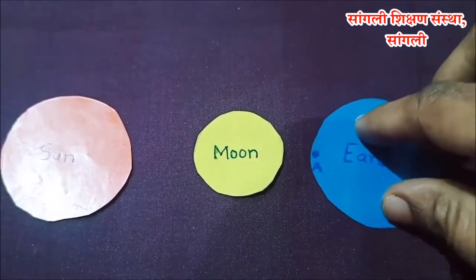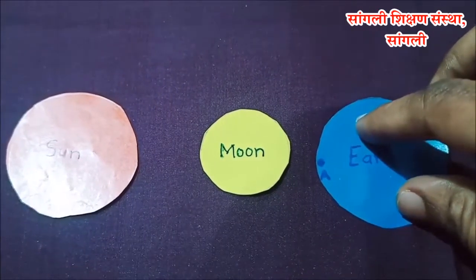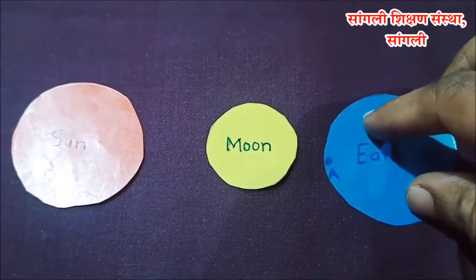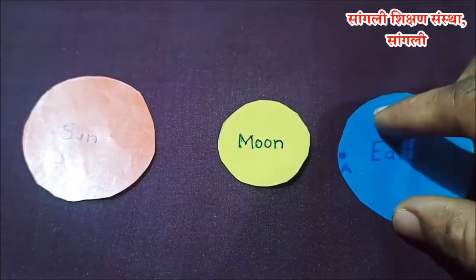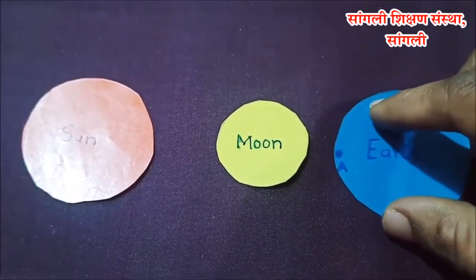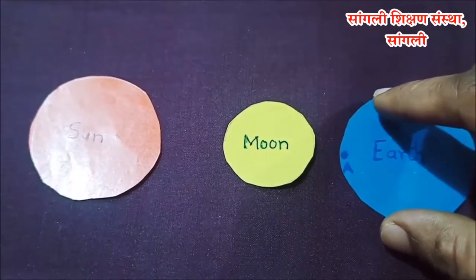Previously it was experiencing high tide. Now after rotation, point A has once again come to its original position. Now this point A will not experience the same high tide here.